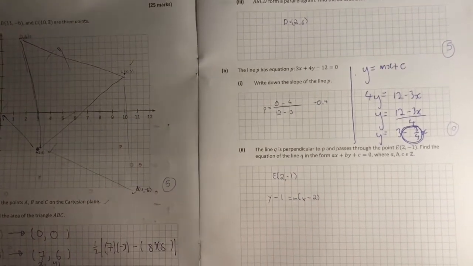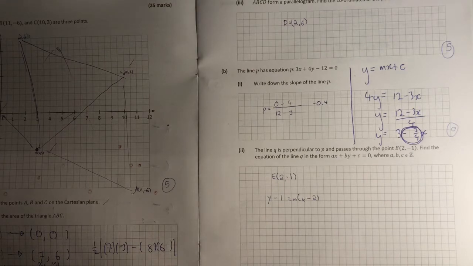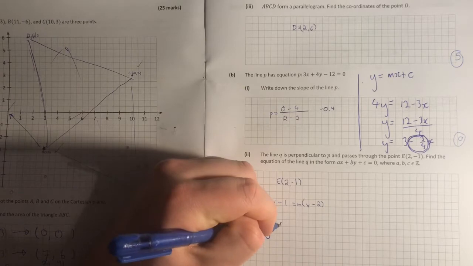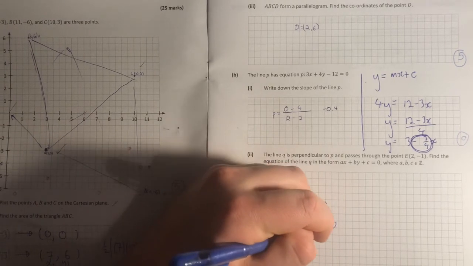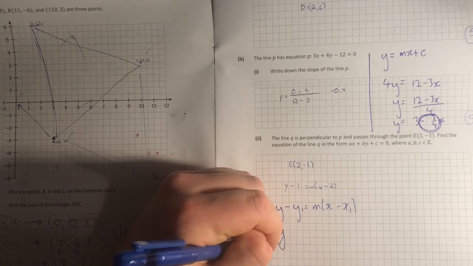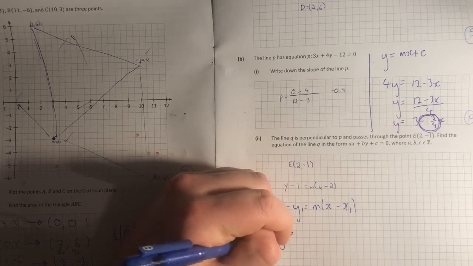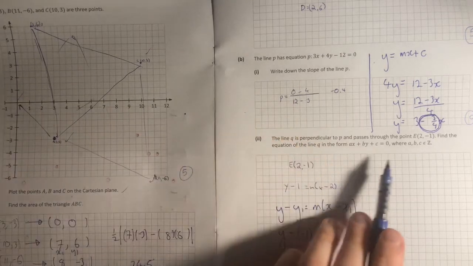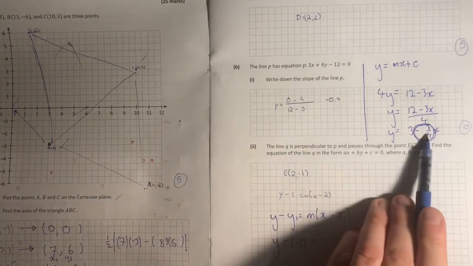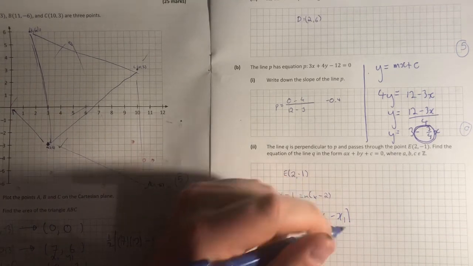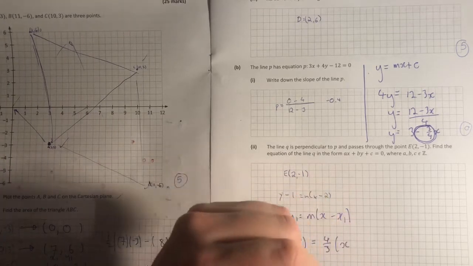Okay. The line Q is perpendicular to P and passes through the point given. Find the equation of the line. Okay, so how to tackle this? Again, we definitely use the formula y minus y1 is equal to m into x minus x1. And we go something like this, y minus bracket minus 1 is equal to, now it's perpendicular to this line up here, and the slope of this line was minus 3/4, so the slope of the line we want is going to be 4/3. Okay, you flip it and change the sign, so it's going to be x minus 2.